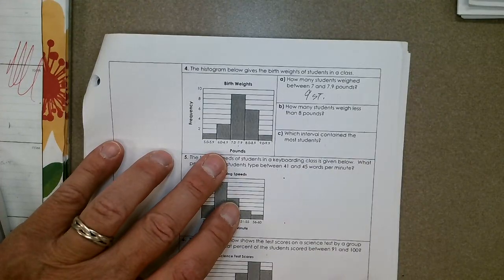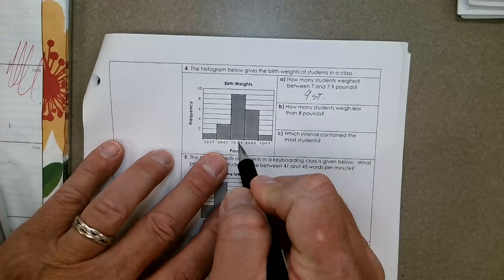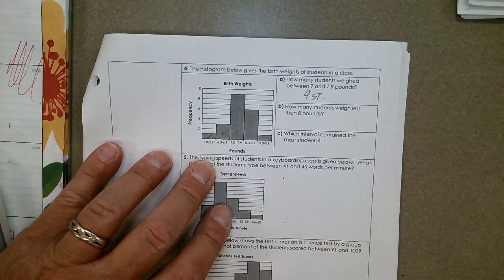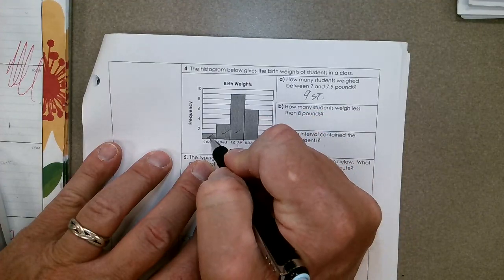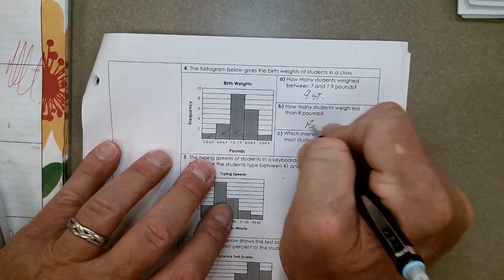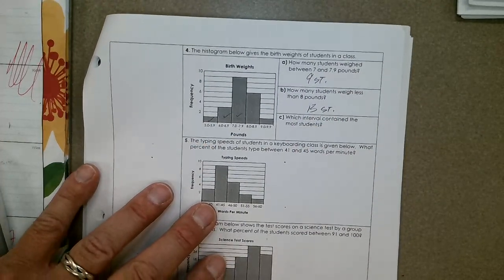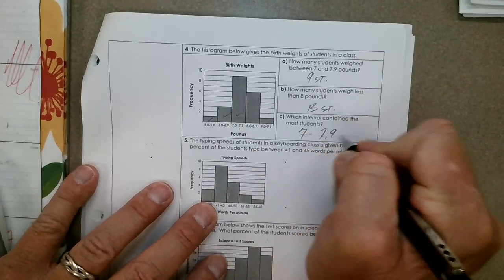How many students weigh less than 8 pounds? Less than 8. So here's 8, so I need to add this column and this column together. So here's 9, and 3 is 12, and 1 is 13. 13 students. Okay? Which interval contained the most students? Well, that's easy, right? 7 to 7.9 pounds.